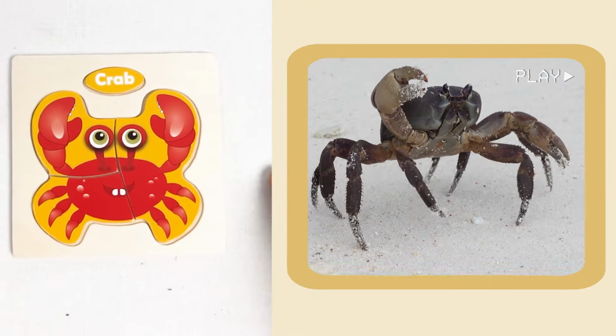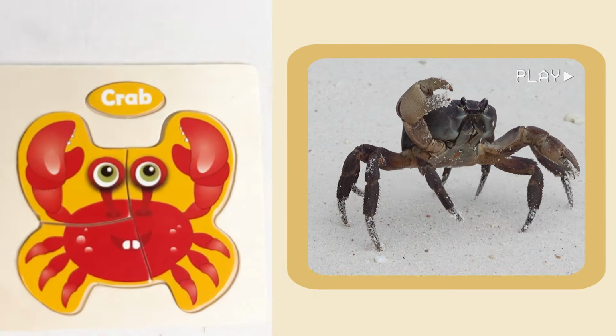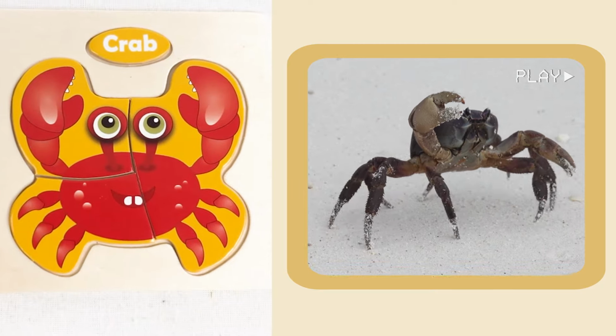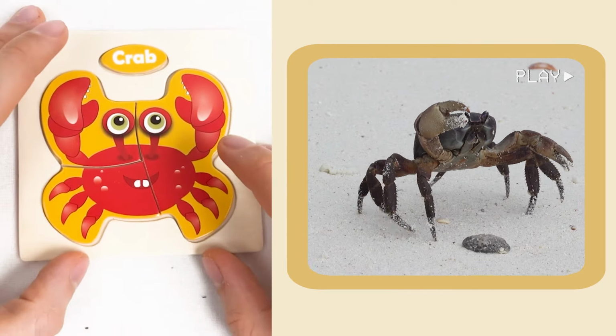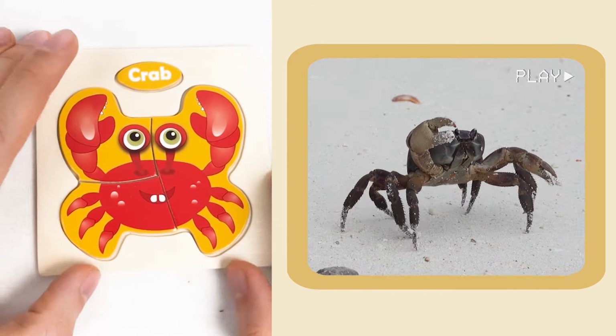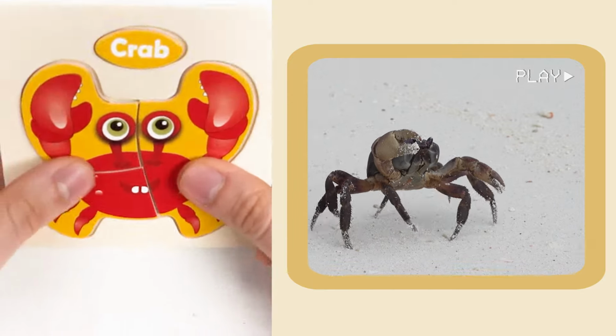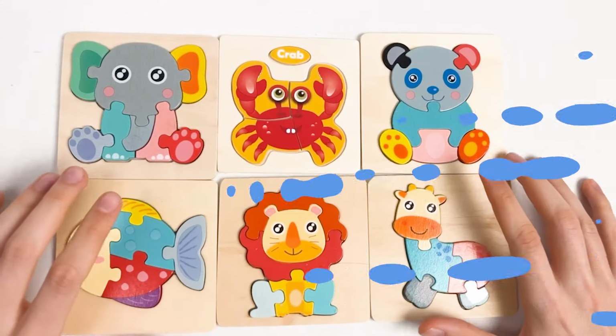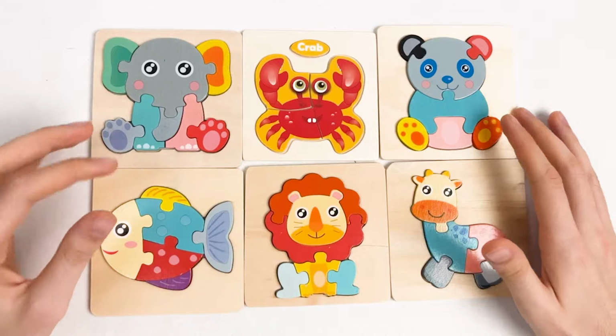And there is the small fact about the crab. Crabs walk sideways, like they are doing a funny dance at the beach. Like this. Yes, and we've done all the puzzle pieces.